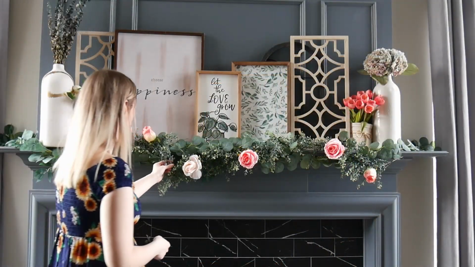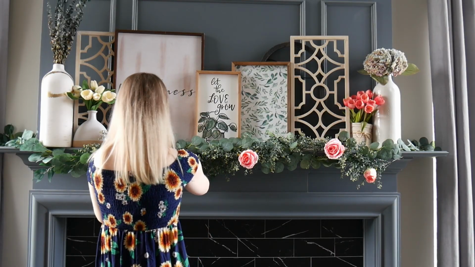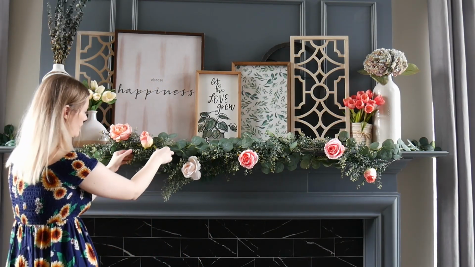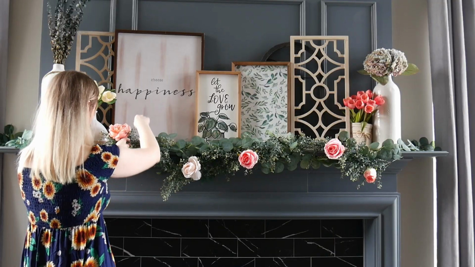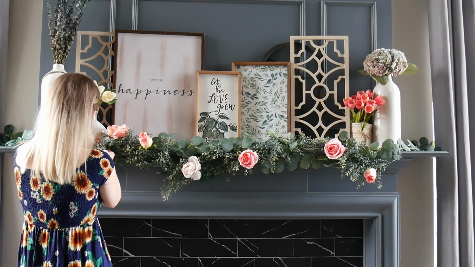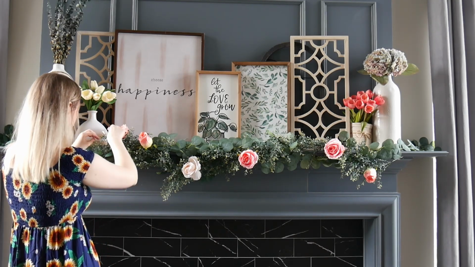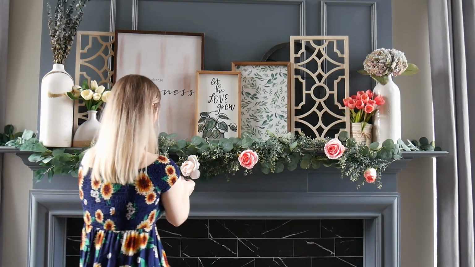Now that that is on there, we are going to fluff this out. And that's the thing that's so nice about this, it has a lot of fluff, or it has a lot of volume to it. So you can really fluff it, hide things, and go from there.